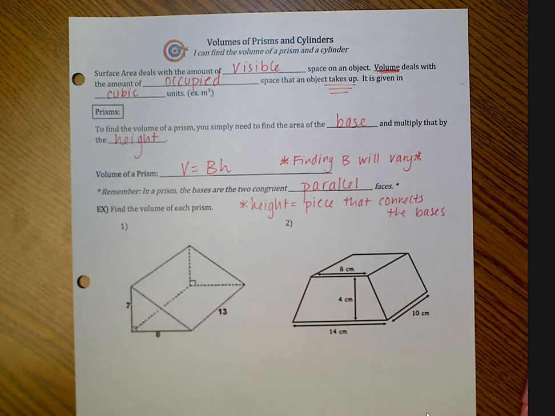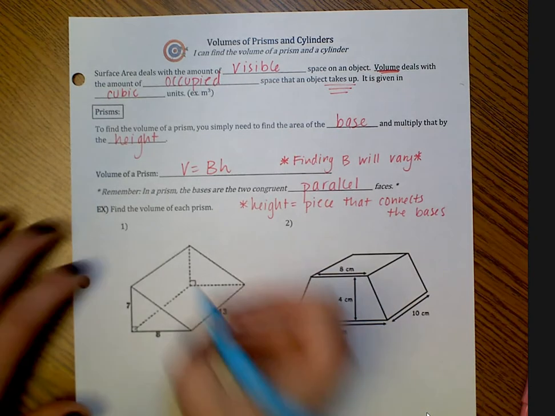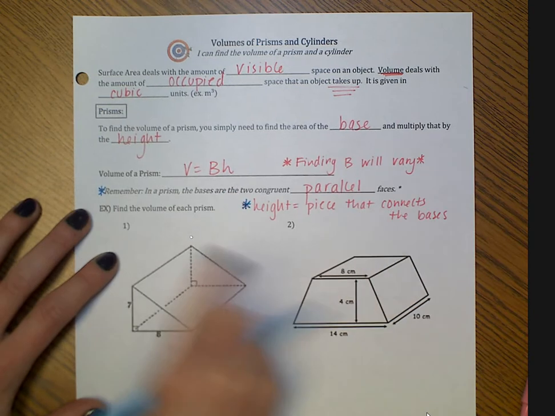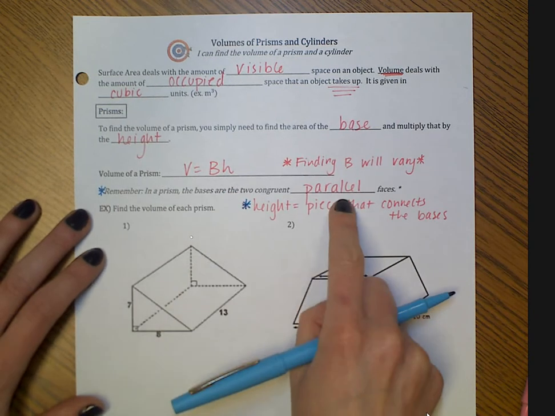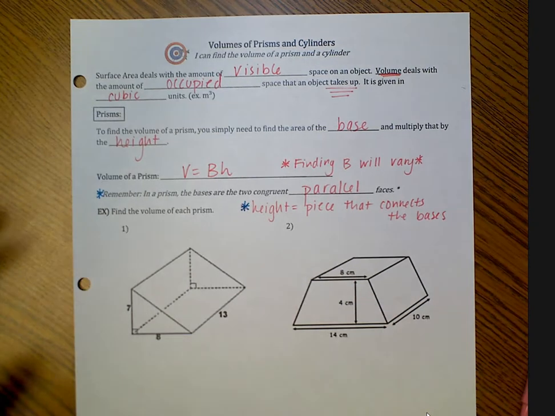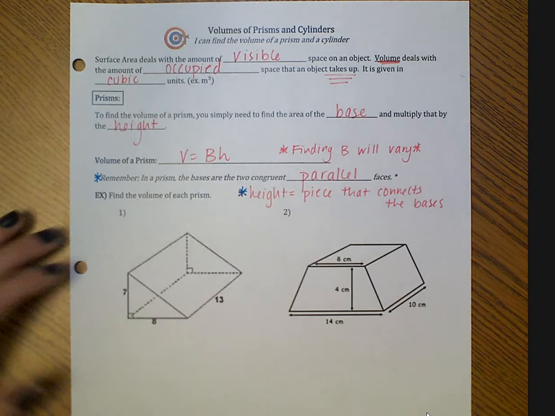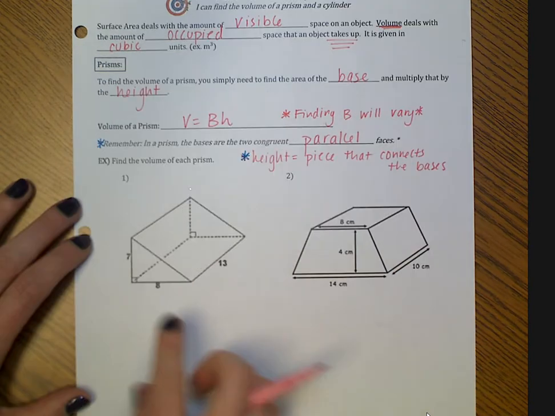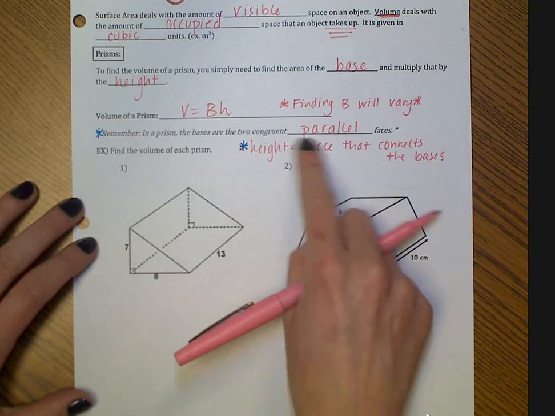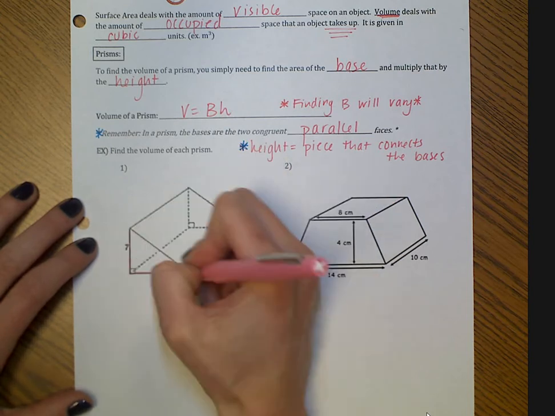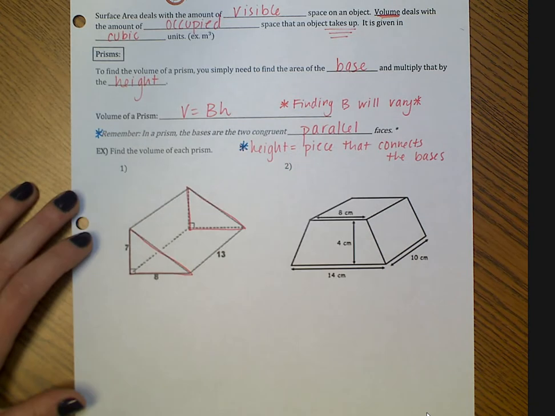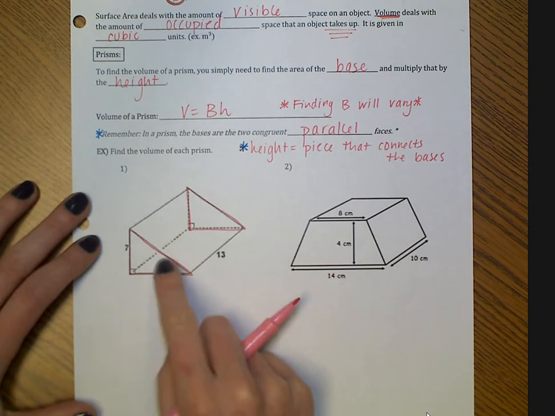It could not hurt to really emphasize these last two bullet points here. Because if you can't pick out the right base and you cannot pick out the right piece for the height, you're never going to get these right. So be really careful. If I look at example 1, this is a triangular prism. The bases are the two congruent parallel faces. Basically, you guys, the bases are the non-rectangle pieces. We've been saying that for a while now. So those are the bases.